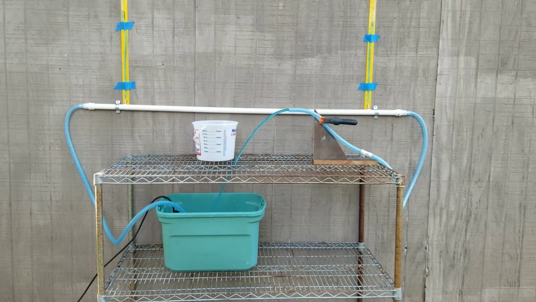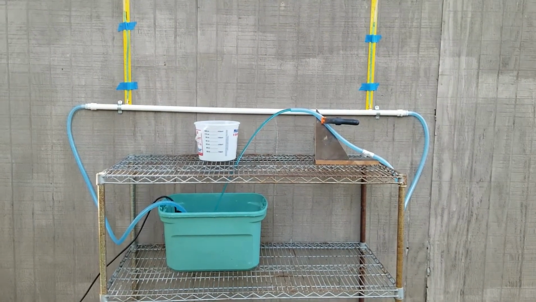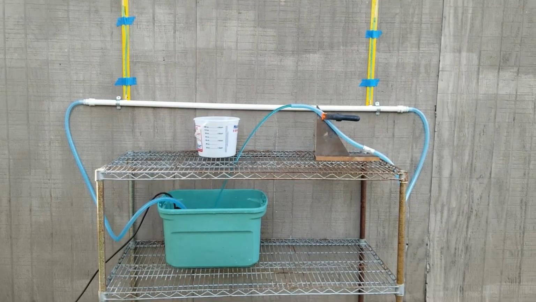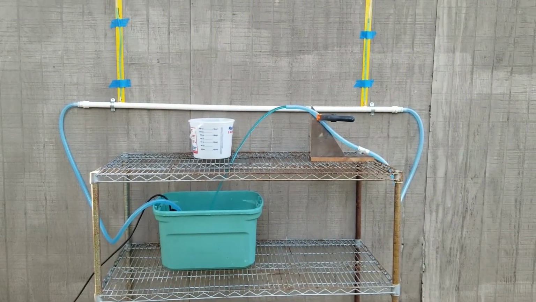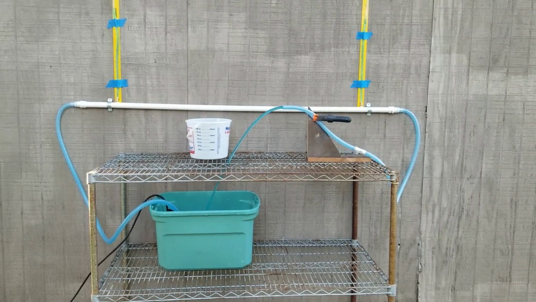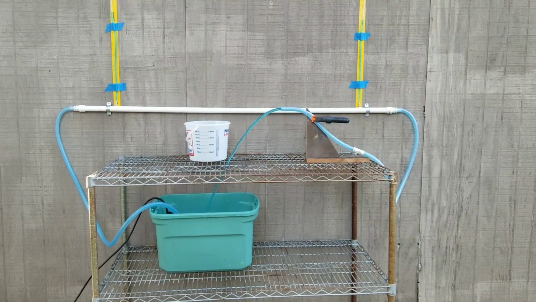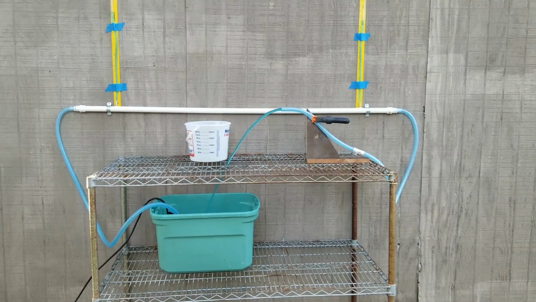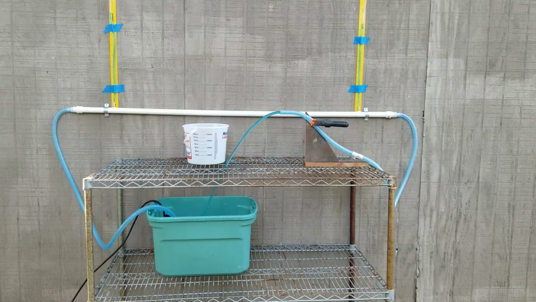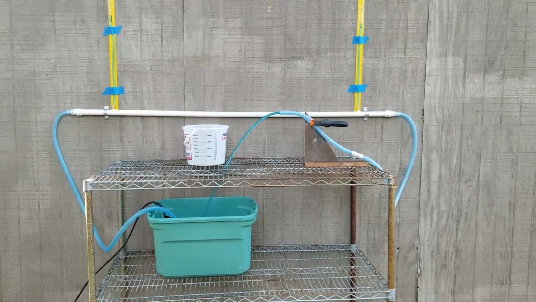I've set up a recirculating water system here with a small submersible pump in the tub of water there on the lower shelf. Water's dyed blue to give it higher visibility, but I'm feeding through a vinyl tubing into the 3/4 PVC conduit that you see there mounted to the wall. My conduit has manometers mounted at the upstream and downstream ends 4 feet apart.